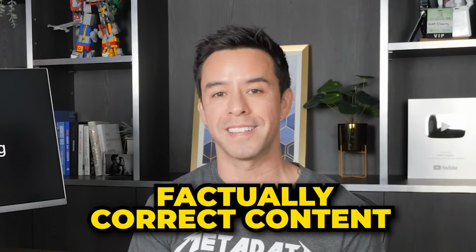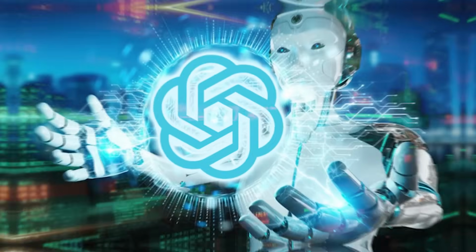How do you fix it so you can actually produce factually correct content that can make it to the top of Google? I thought you'd never ask. I designed a giga prompt that takes care of all of it for you. And the way it works is like this. Let's say you wanted to write an article on the history of the Titanic. I lied, I went back to Titanic.